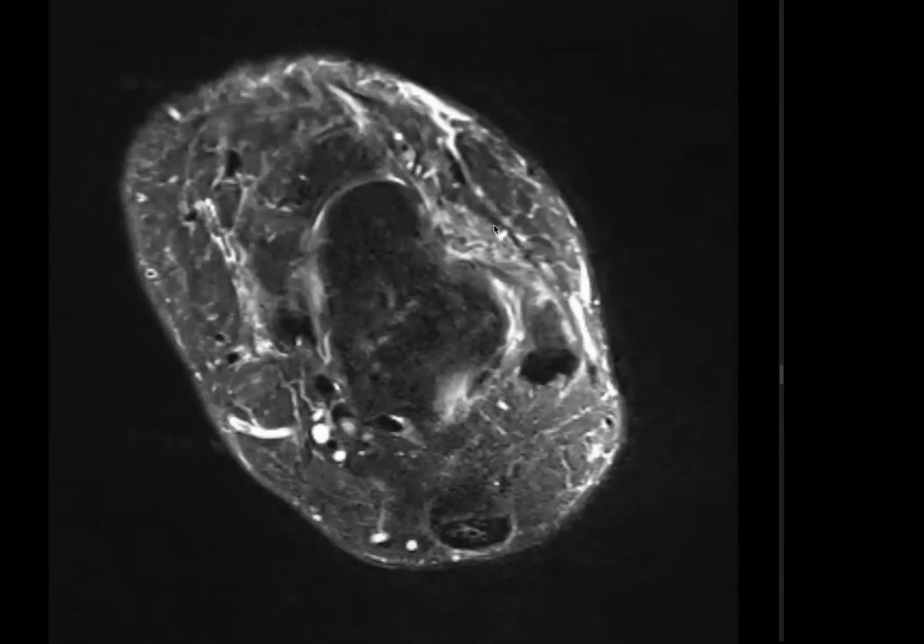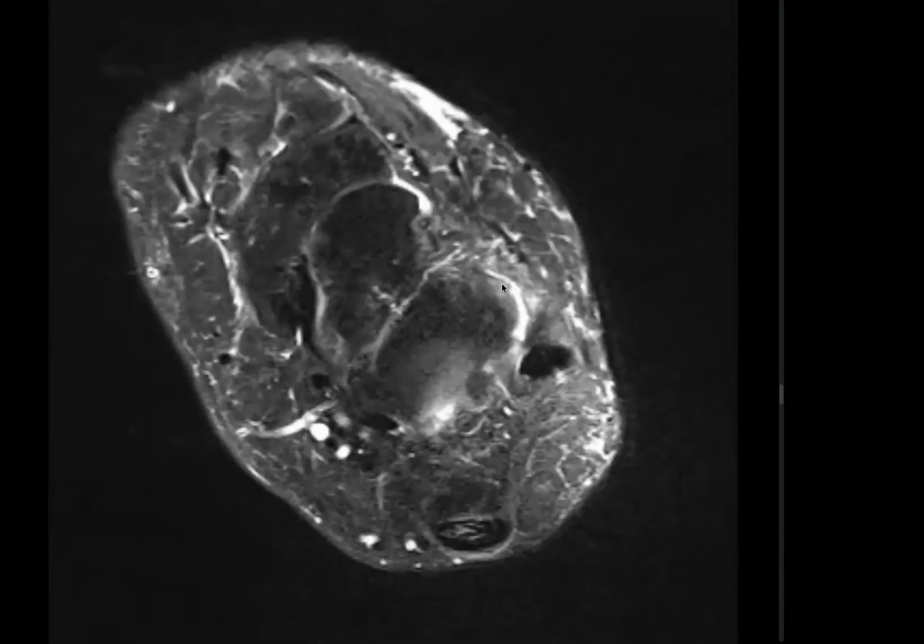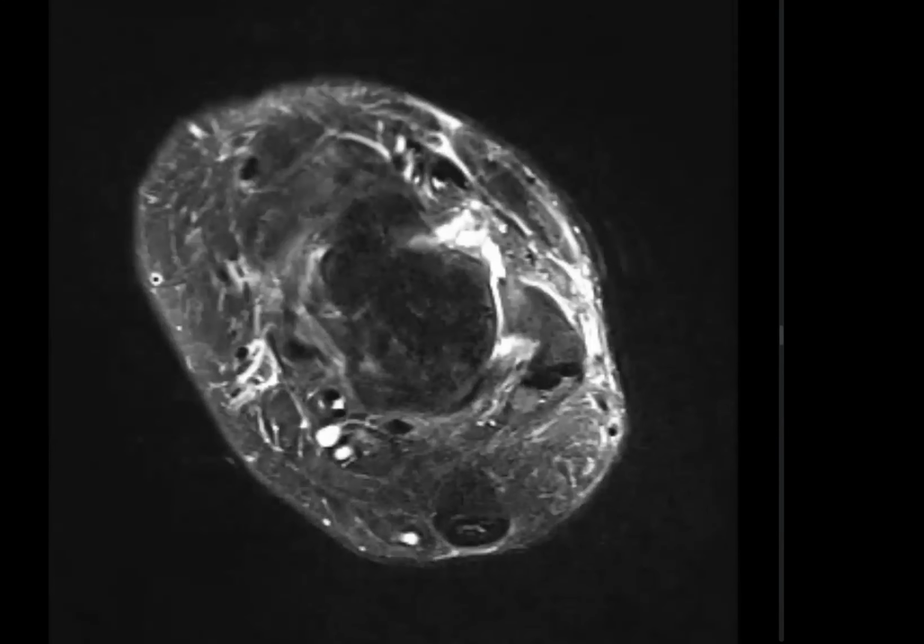And you found the ATFL injury. It's pretty high grade, probably some fibers there, but functionally pretty high grade. Yes, sir. The only finding you did not miss. Again, this is not a pass-fail area at all.